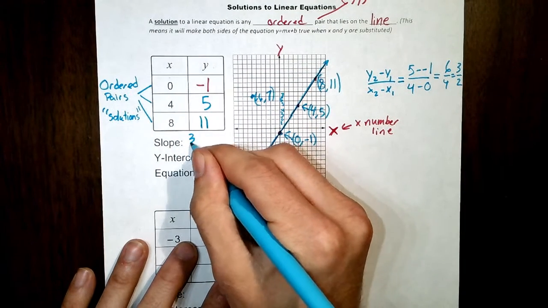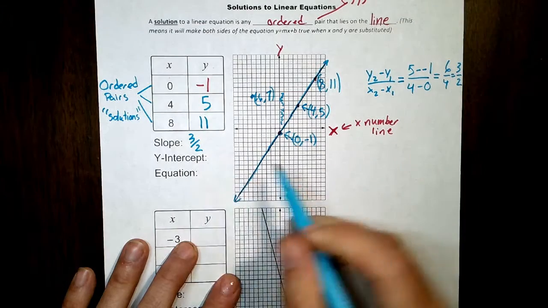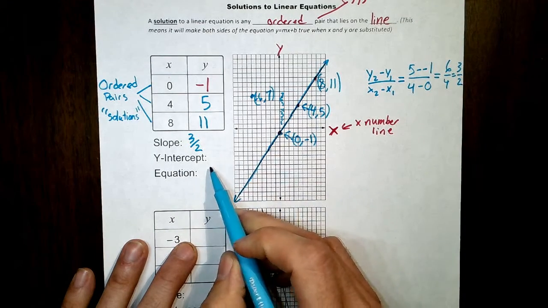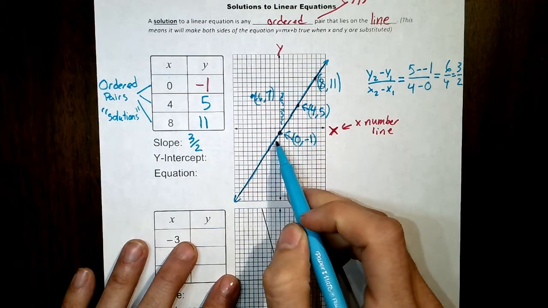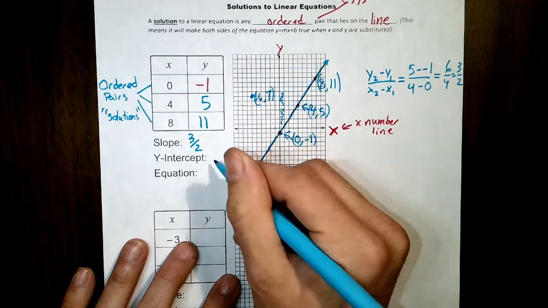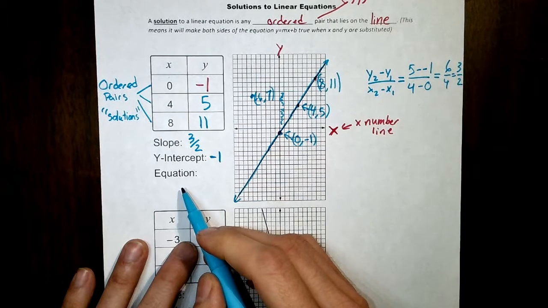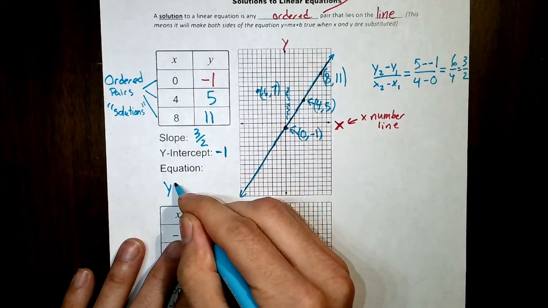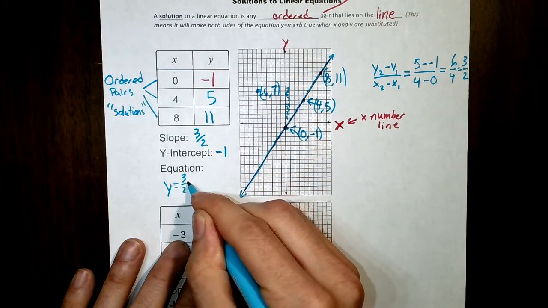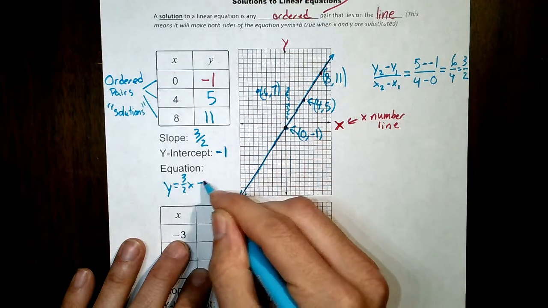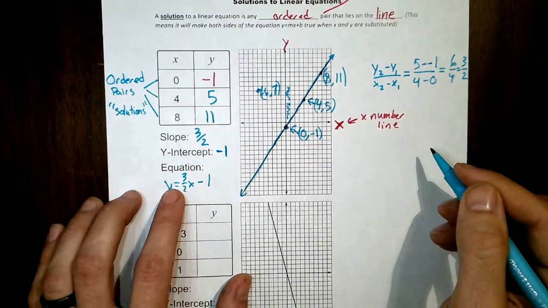We had our whole unit on slope. We know how to do that. Well, we just saw with our quiz today, what's the y-intercept of this line? -1, good. Can we write our equation now? Lovely. 3 halves x minus 1. And so we have our equation.